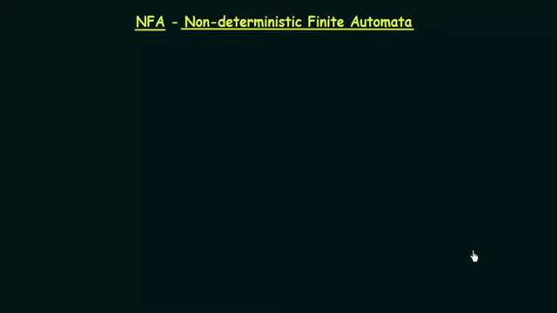Hello everyone, welcome to the next lecture in Theory of Computation. In this lecture we will be starting with our next topic, that is NFA, or non-deterministic finite automata. Alright, so let's get started.